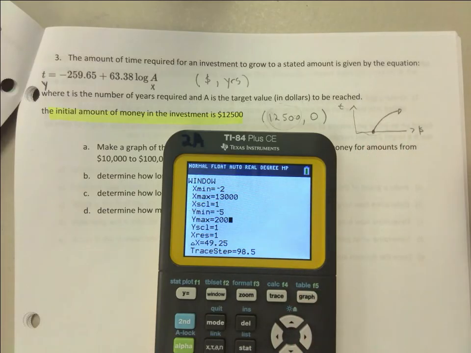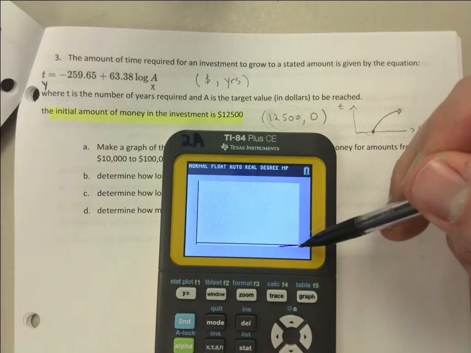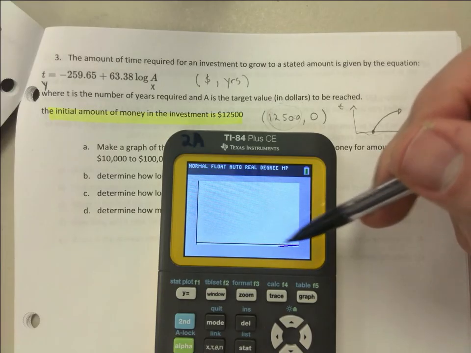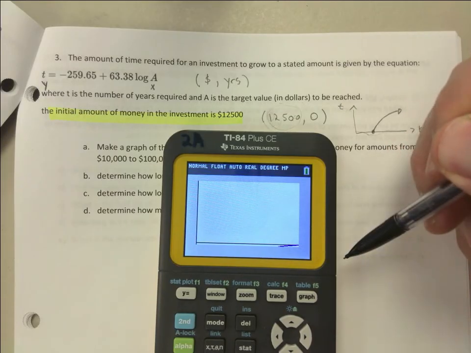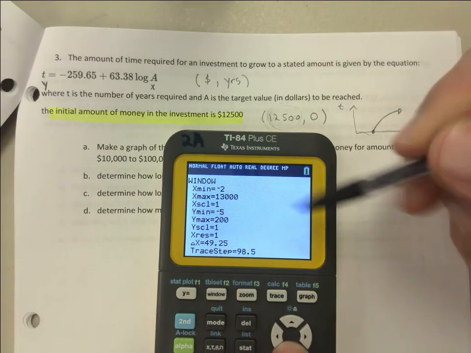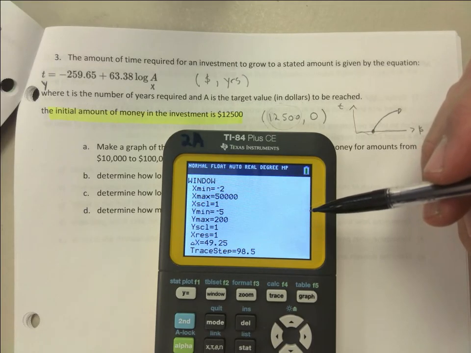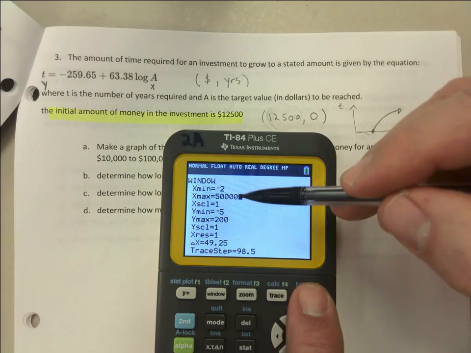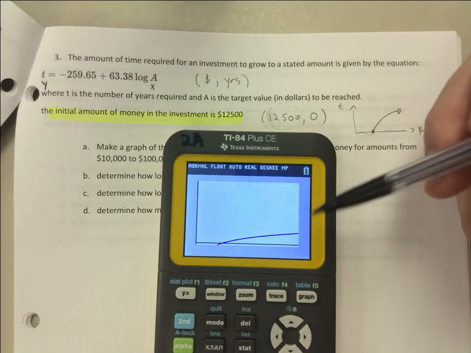I'm going to leave that calculator window there. That's what I'm doing here, trying to make this work because something wasn't working for me. Hit graph. Oh, I saw a little tail right here. I need to see way more this way because remember, 12,500 is where you start with the money and then it keeps growing. So I'm going to go to window, X max, and type in the 50,000 that I had earlier. X max is 50,000. Hit graph. And now I start seeing more.